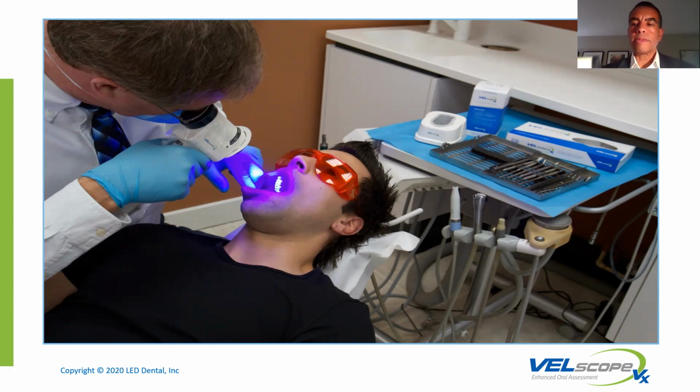So first and foremost, we have our VELscope. We're going to put our little plastic sheath over the VELscope. The mirror side faces the patient. We're looking at the other end. We then put a paper cap over that mirror side, with the mirror side facing the patient. We're going to be 2 to 3 inches or closer to the oral cavity. As we get further, that light's not going to be able to penetrate. So again, 2 to 3 inches, turn the on-off button in the front once, and we're on.